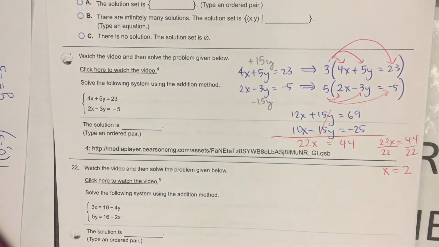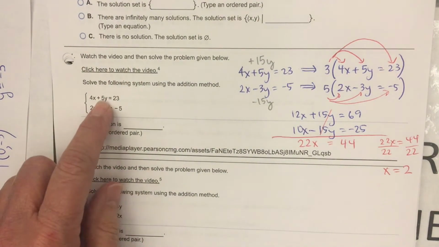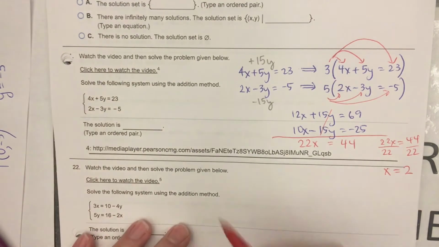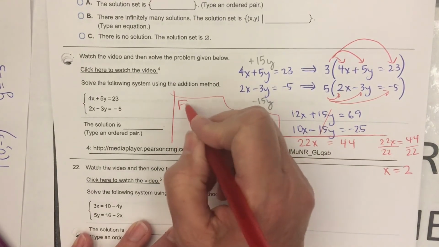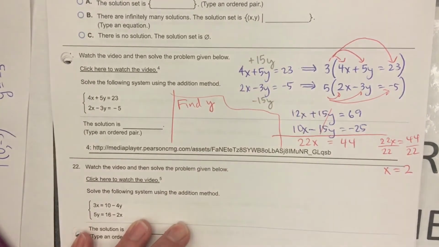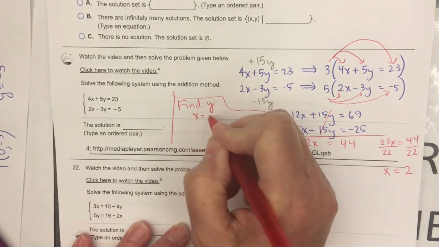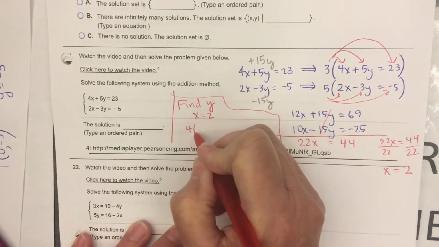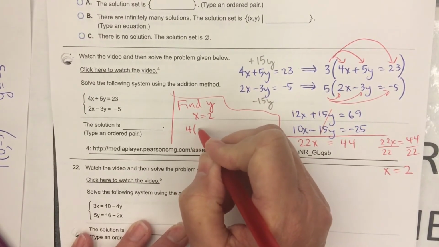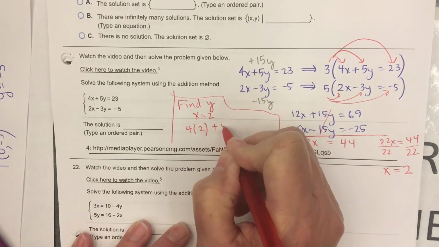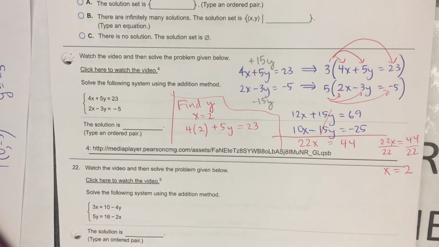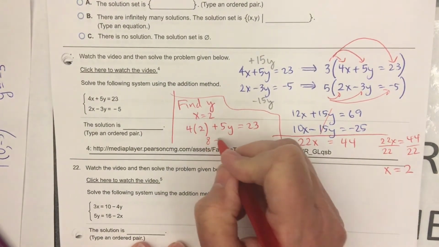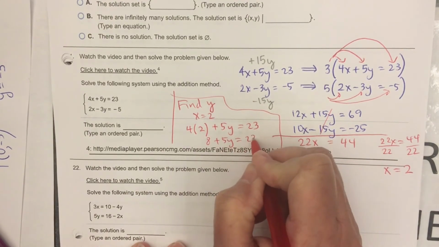I have to take that answer and go back to one of the two equations. I think I'm going to go to the first one. I'll put the work in this little spot right here. I want to find y, and I know that x equals 2. So substitute, I'm going to go with 4x plus 5y equals 23. 4 times 2 is 8. 8 plus 5y equals 23.